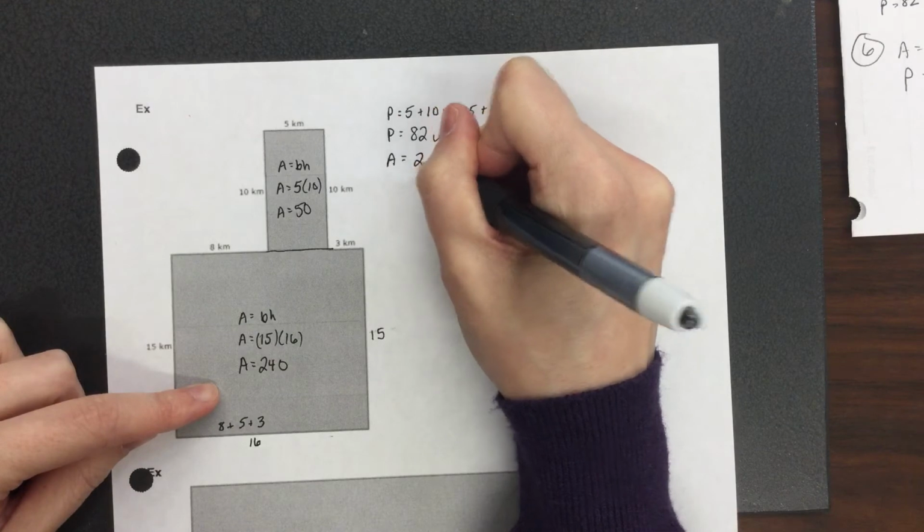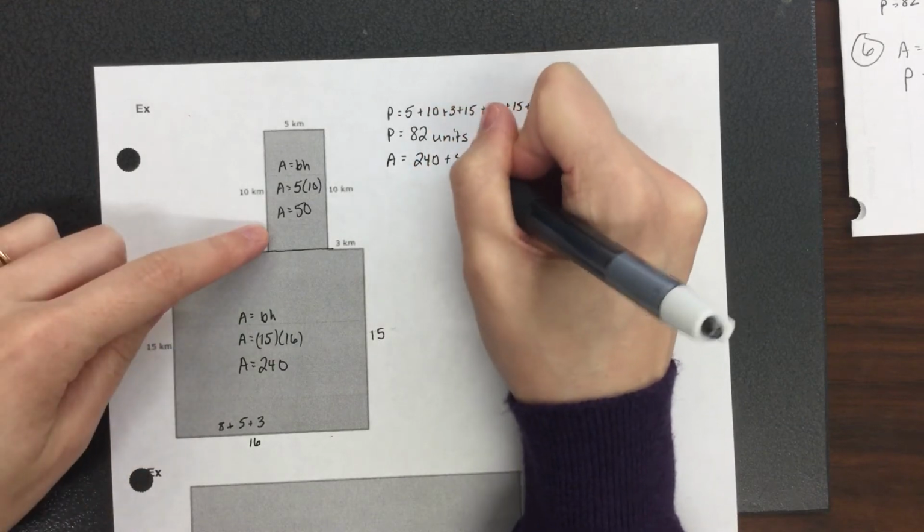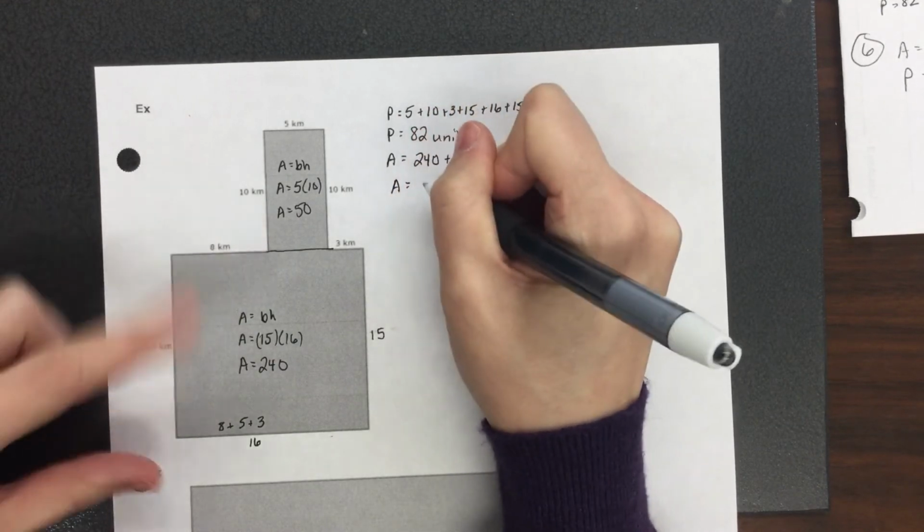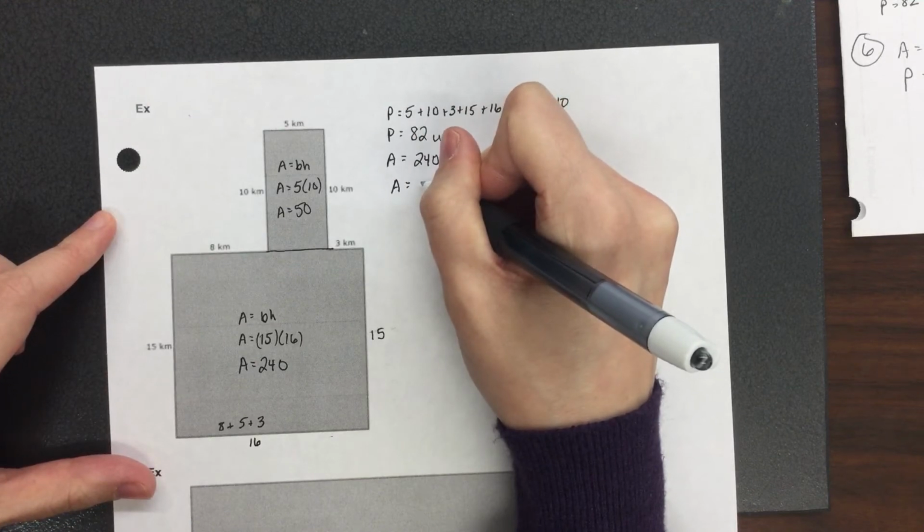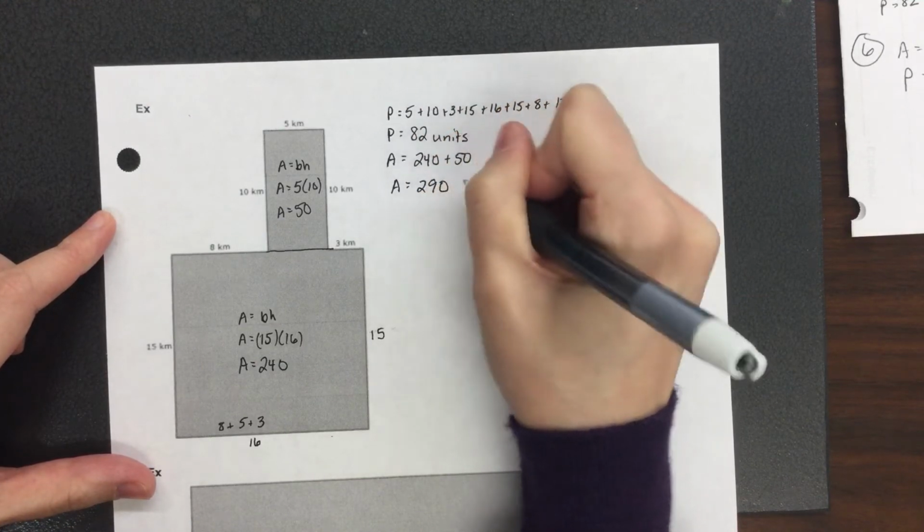So we would have the area of 240 plus the area of 50. So the area of the whole figure together is going to be 290 units squared.